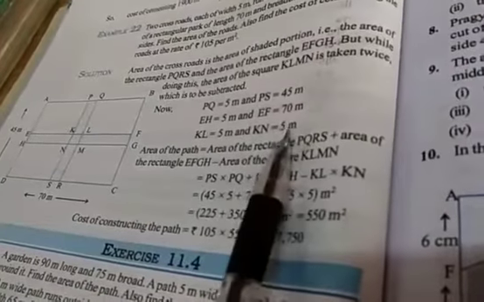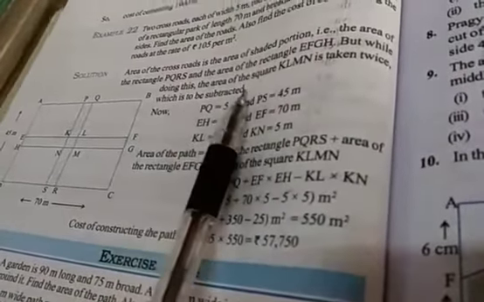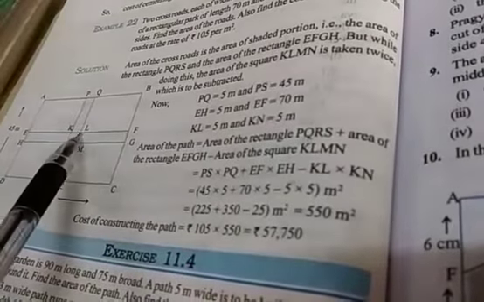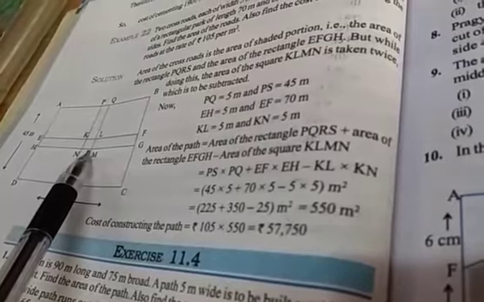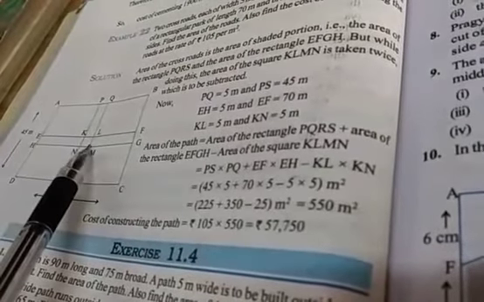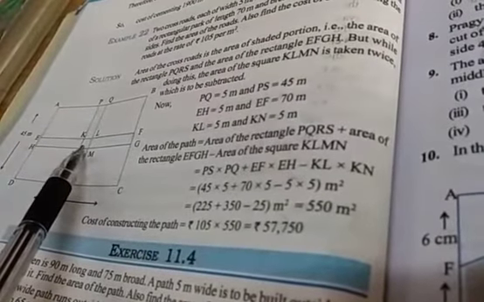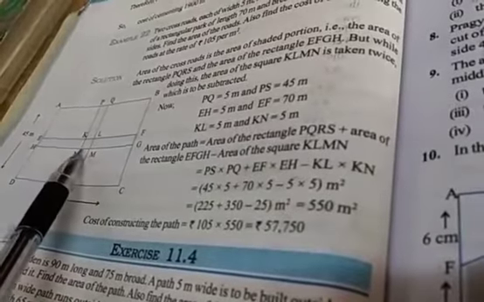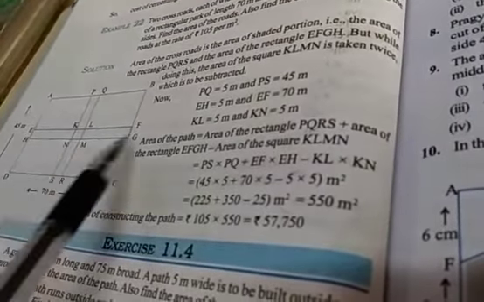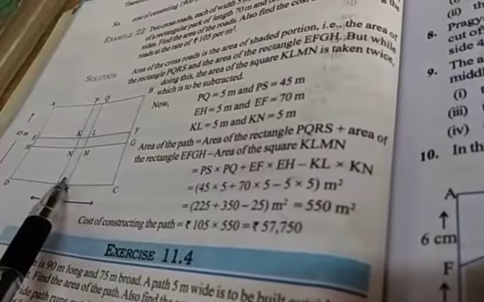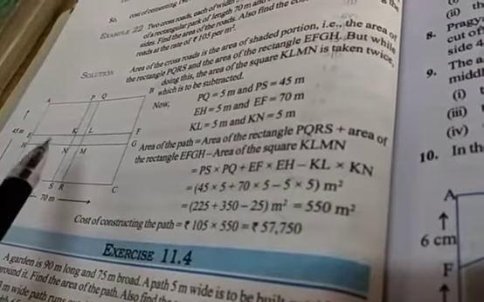But while doing this, the area of a small square, as you can see here, is coming for both the roads, correct? It is taken twice, which should be subtracted. First we will form the total, then we will subtract this small one once, and then we will get the area of these two roads.